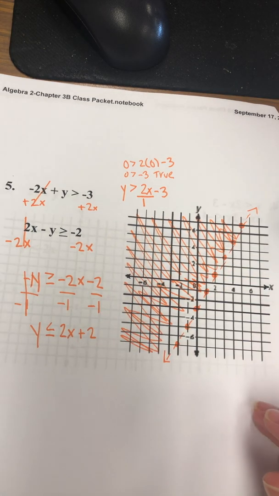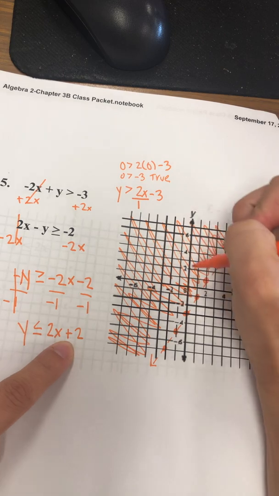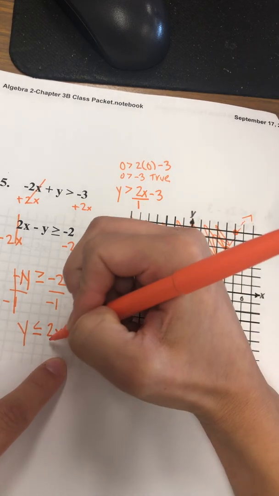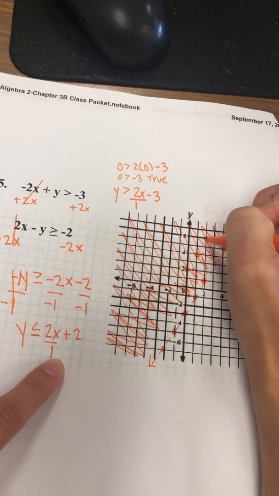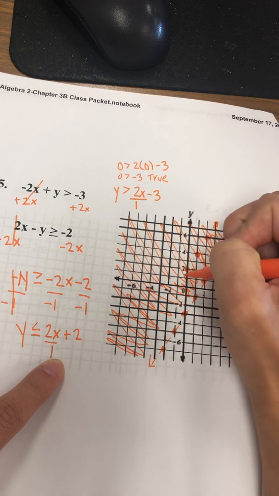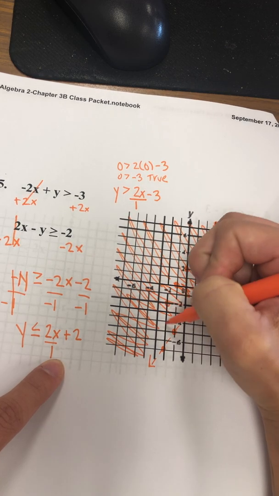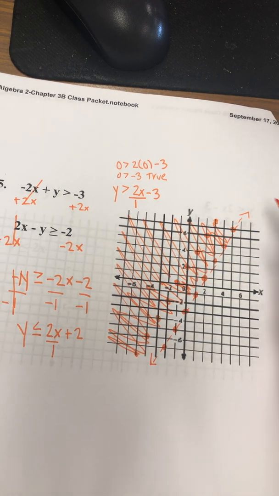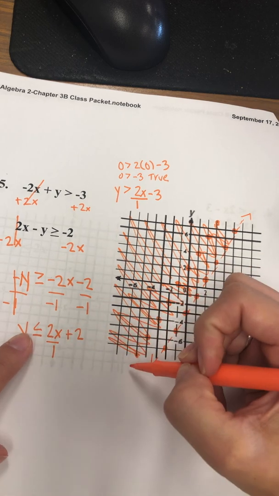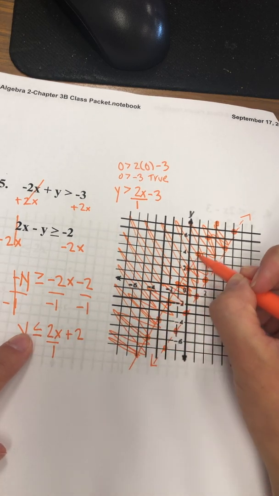So now, to graph this one, my starting point's at 2. And again, my slope is 2 over 1, so up 2 to the right 1. Because these two lines have the same slope, but different y-intercepts, they are actually parallel. This one's going to be a solid line because it does have an equal to under the inequality.